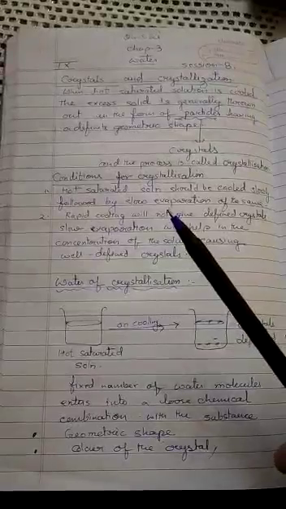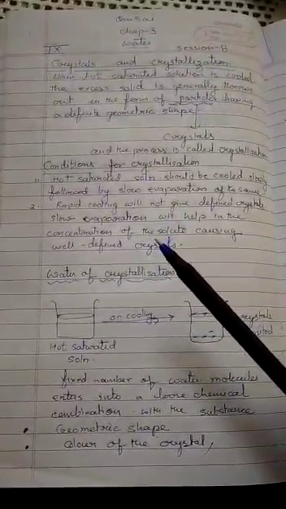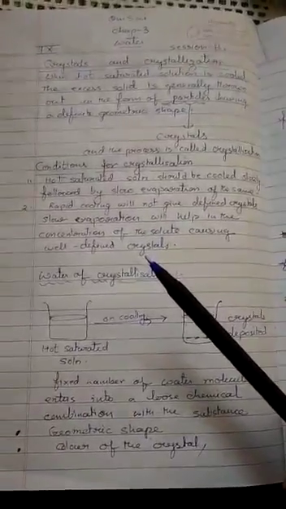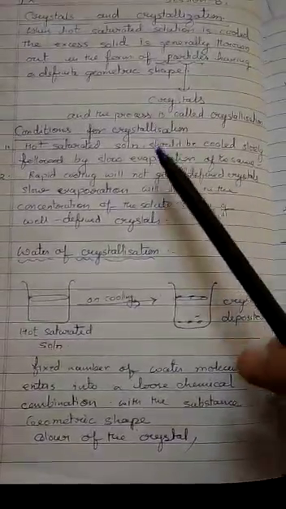Now these crystals are homogeneous solids bounded by plane surfaces meeting at sharp edges at a definite angle to one another, and they have a regular, definite shape.